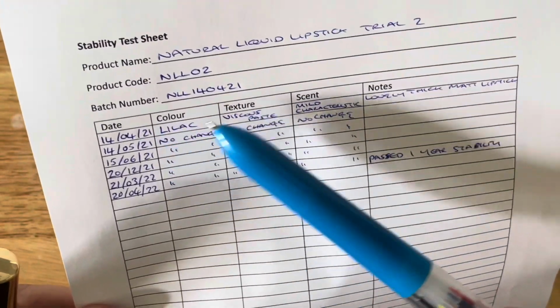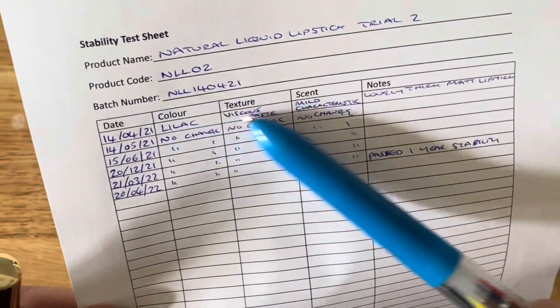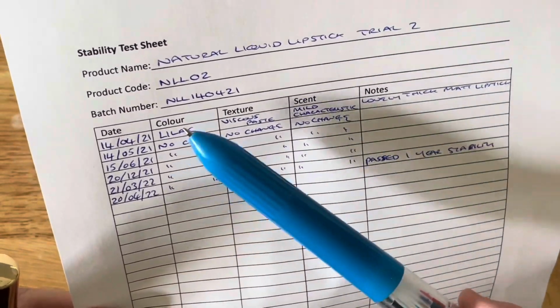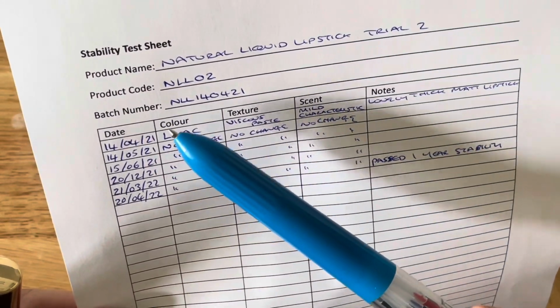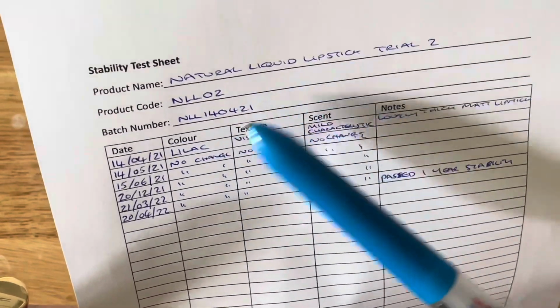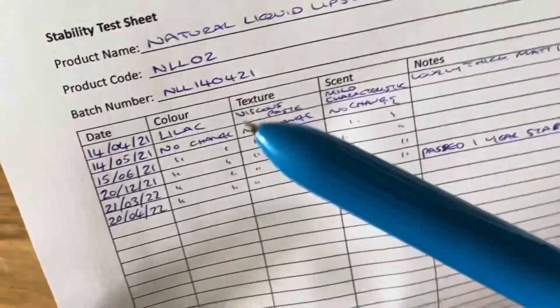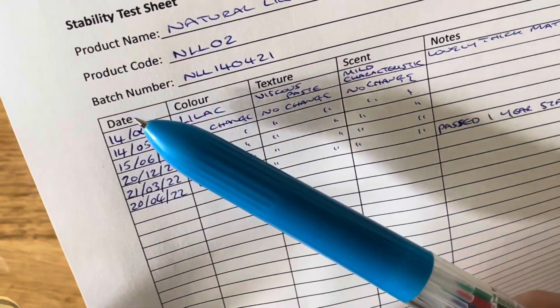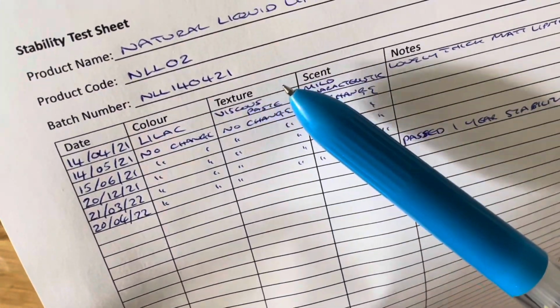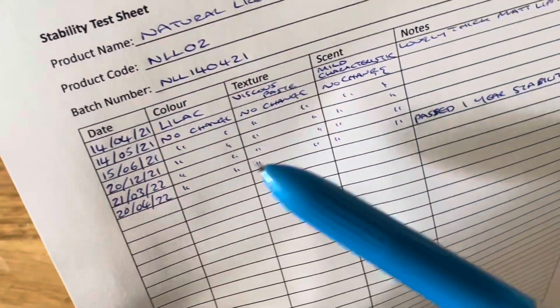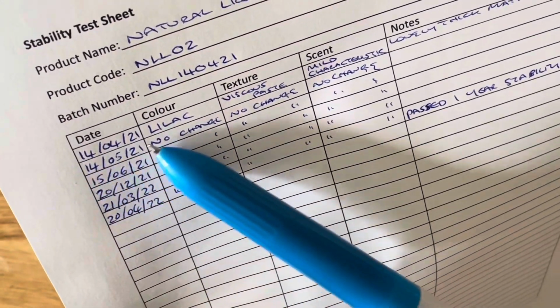The batch number is the number for the batch that I made. Obviously if I'm just doing trials I'll make one at a time, but the batch number I normally give it initials for the name of the product and then the date because it's just easiest. Then here you'll see I have different columns for the date, the colour, the texture, the scent and any notes about the product. And then I've done it the first day I made it.